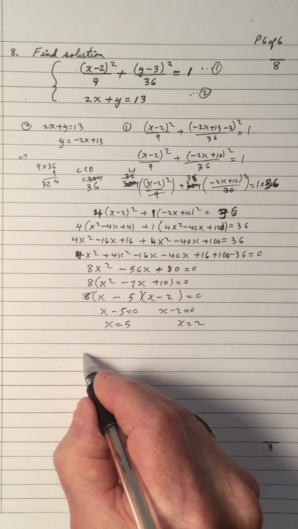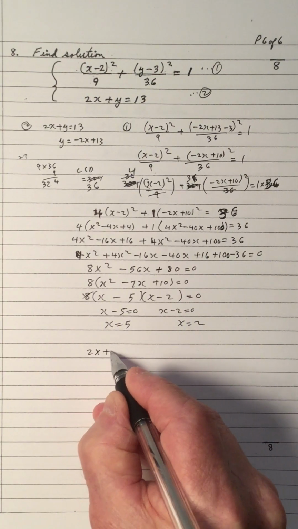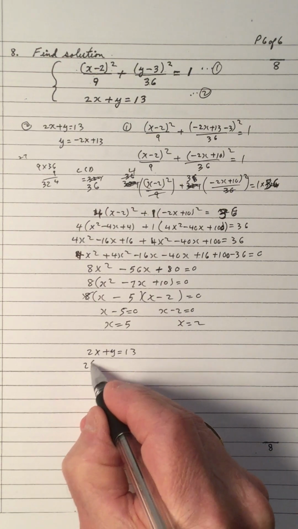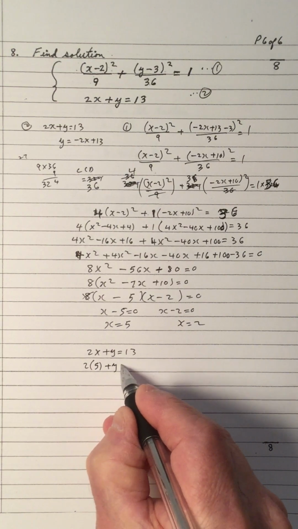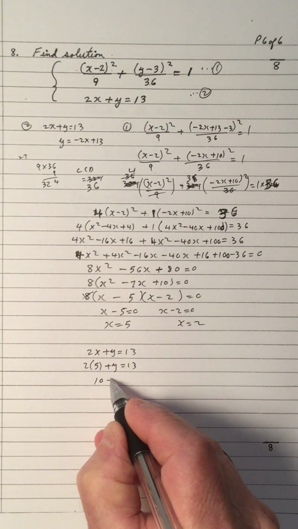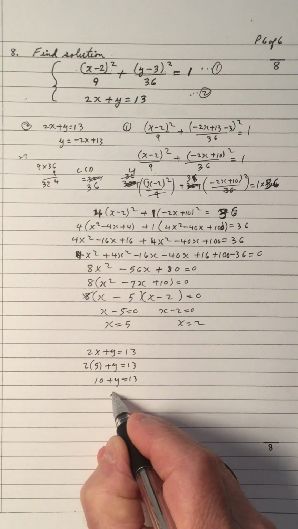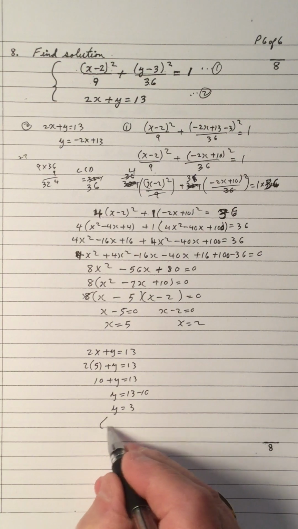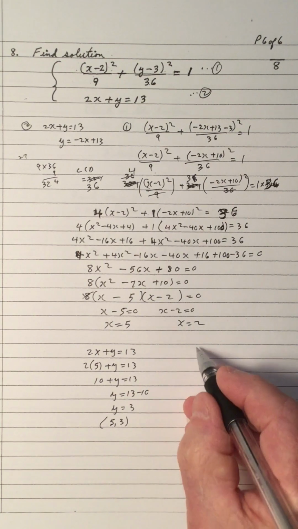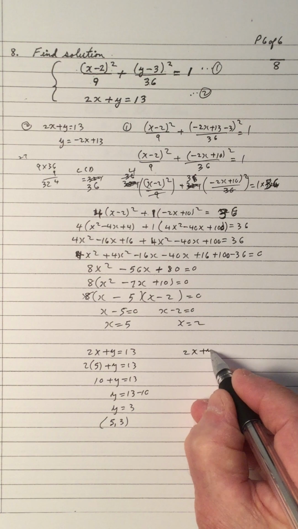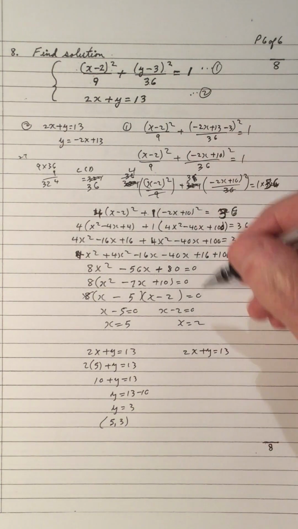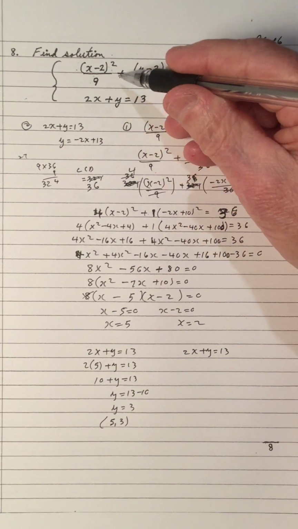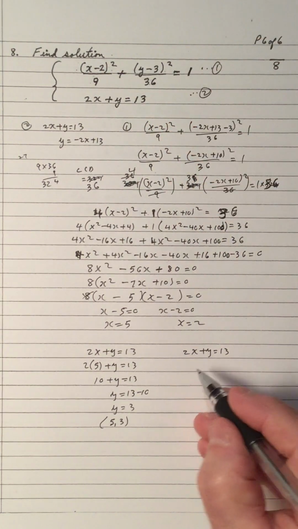So now we plug that into 2x plus y equals 13. So x is 5, so it's 2 times 5 plus y equals 13. 10 plus y is 13. So y is 13 minus 10, y is 3. So x is 5, y is 3. Now we sub that into the line again. It's easier to sub these values of x into this linear equation with fewer variables than it is to put it in here and have to do more work.